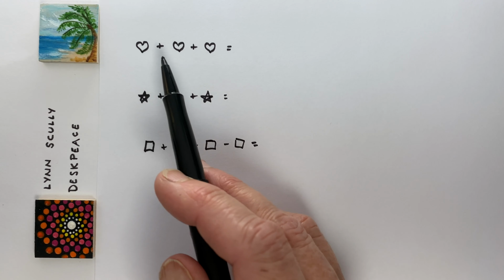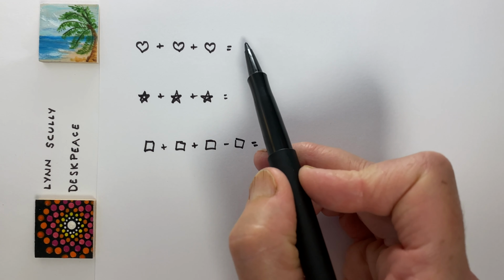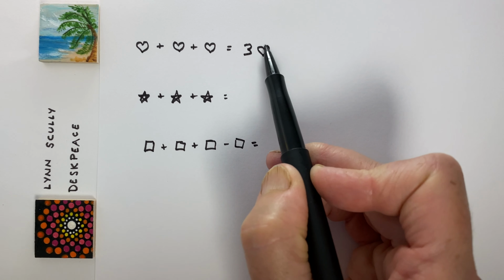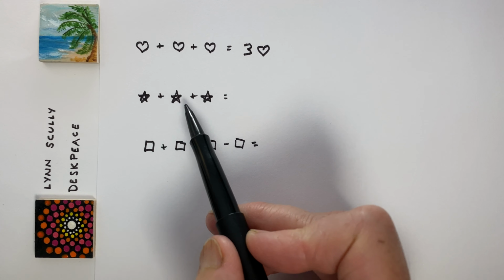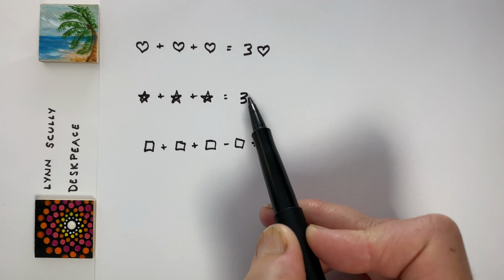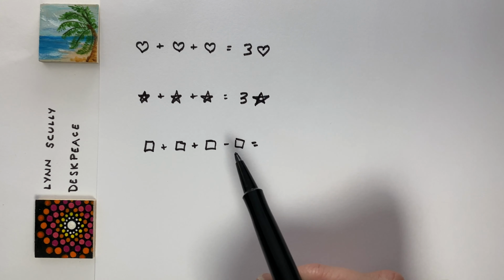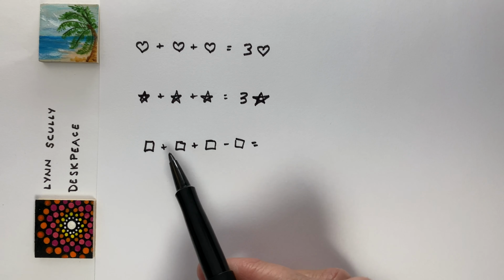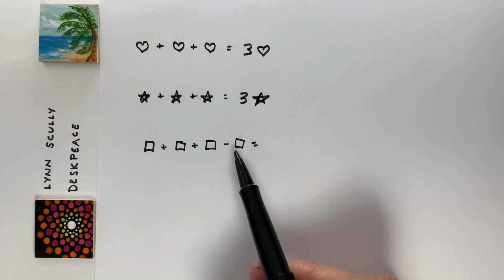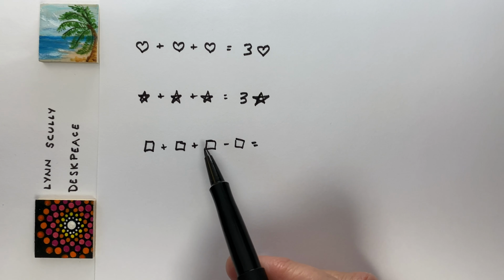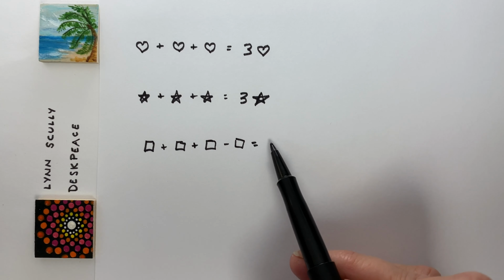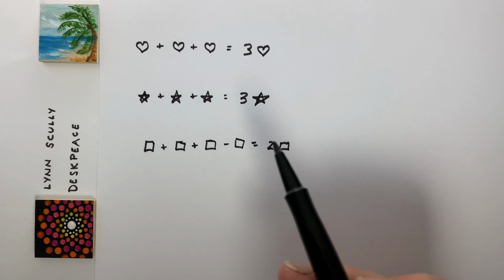So if I have a heart and a heart and a heart, what do I have? I have 3 hearts. I have a star and a star and a star. I have 3 stars. How about square, square, square, minus a square? 1, 2, 3. Minus 1, altogether I have 2 squares.